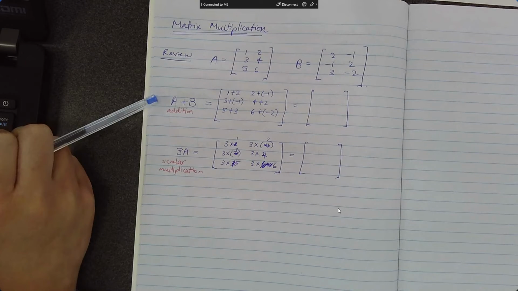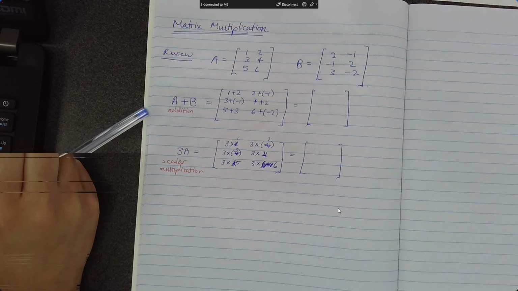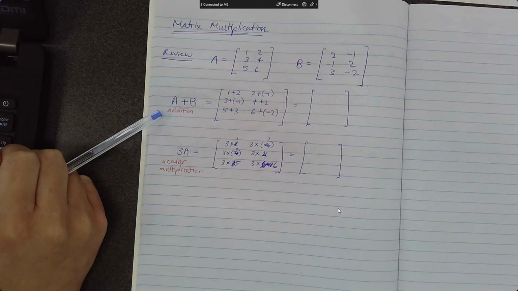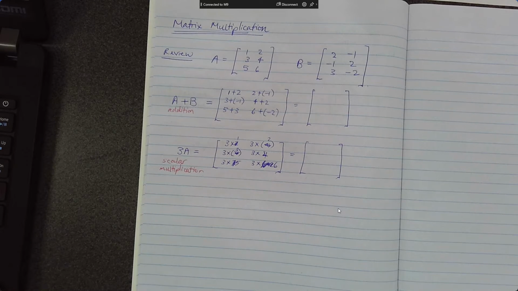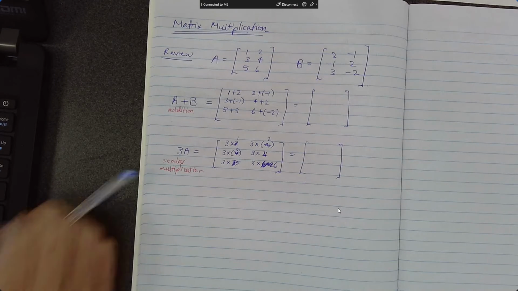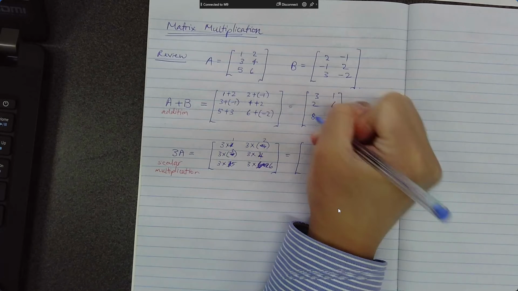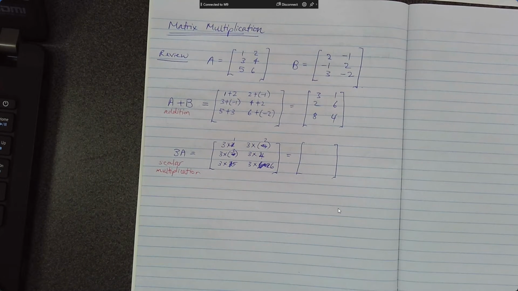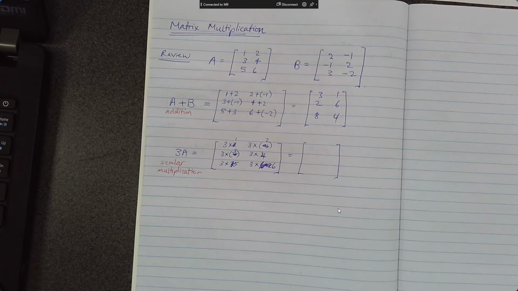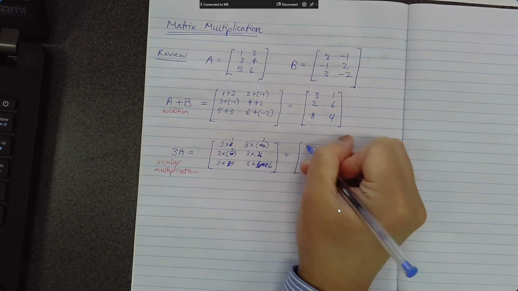If I want to add two matrices, how would you describe in words what we do here? You add the numbers that are in the same spot. Exactly. Take the numbers which are in the same position and add them together. All right, what about scalar multiplication? You multiply by... Great. Keep all the numbers in the same position and just multiply them by the number on the outside.